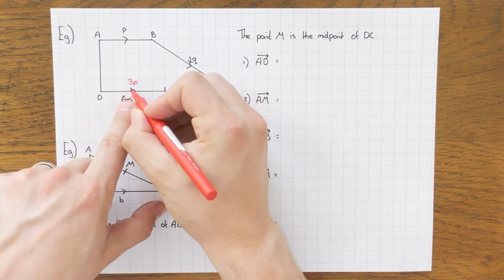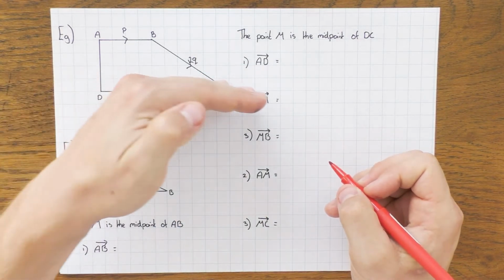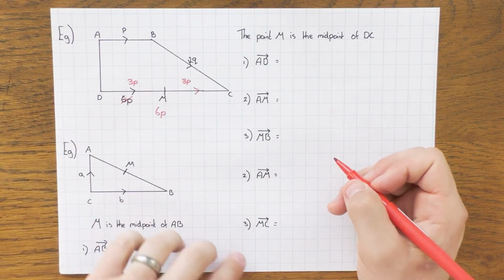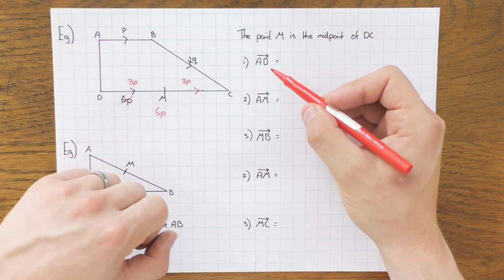But key thing, the direction stays the same. That's 3p, that's 3p, because 6p was in that direction. Okay, so we've dealt with the first bit of information. Let's have a look and do some more then.